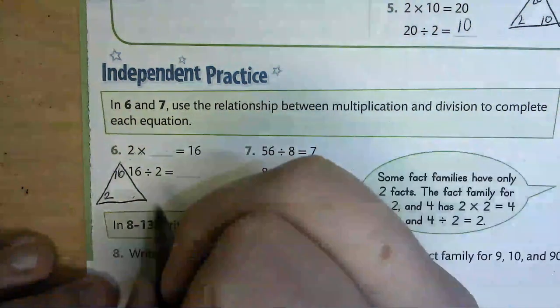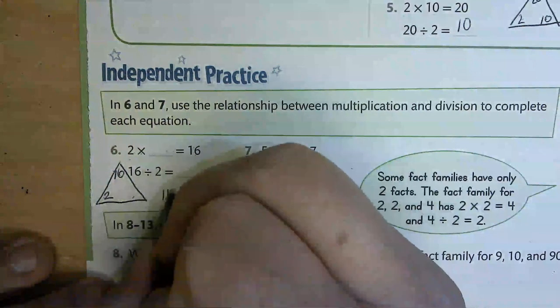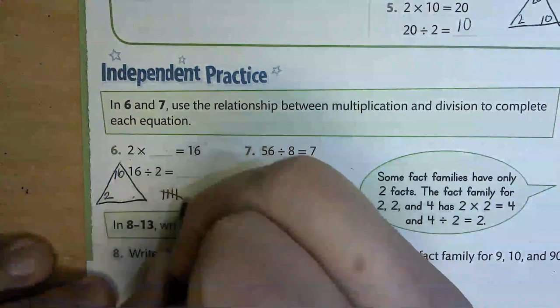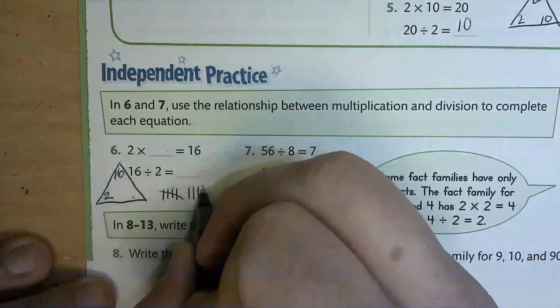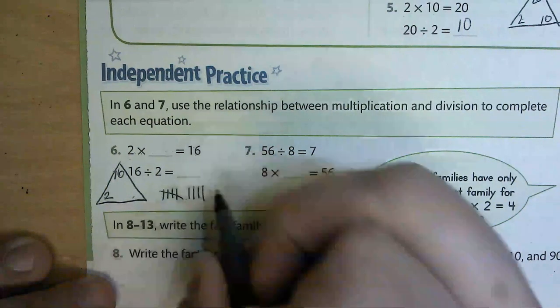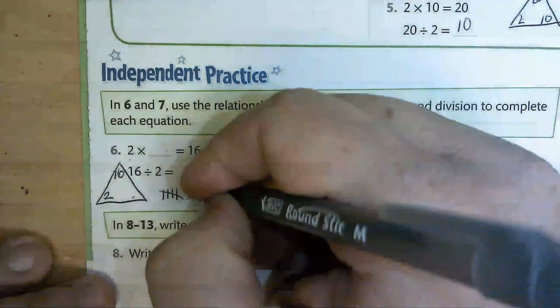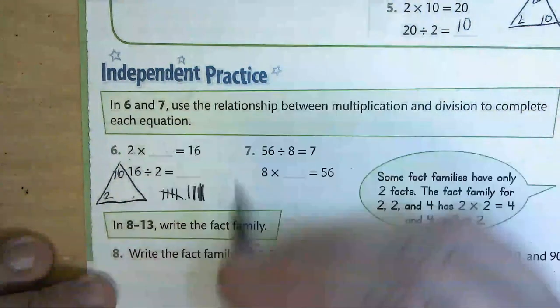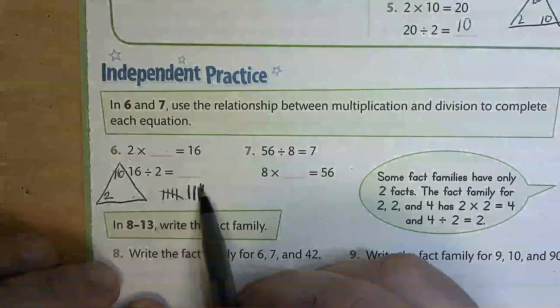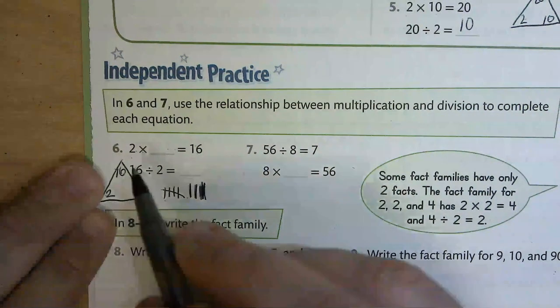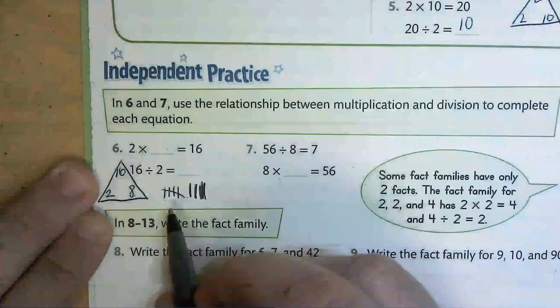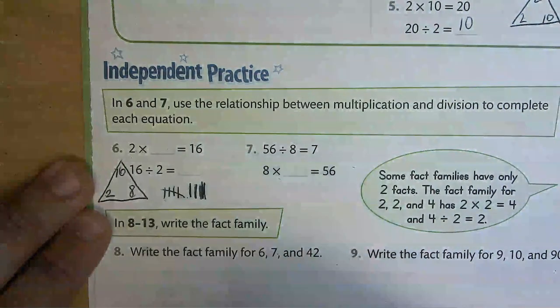Well, I'm going to just count by 2s. 2, 4, 6, 8, 10, 12, 14, 16. All right. So, goodness, sorry about that. All right. So I've got 5, 6, 7, 8. All right. 8. So 2 times 8 gives me 16. And I made my little tally marks here to keep track of that, right?